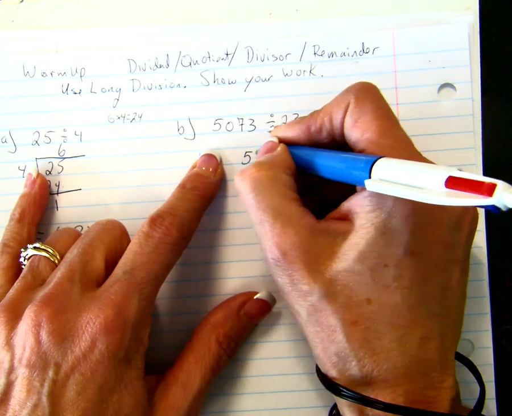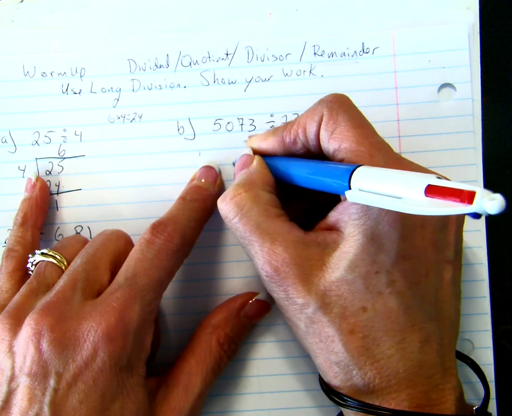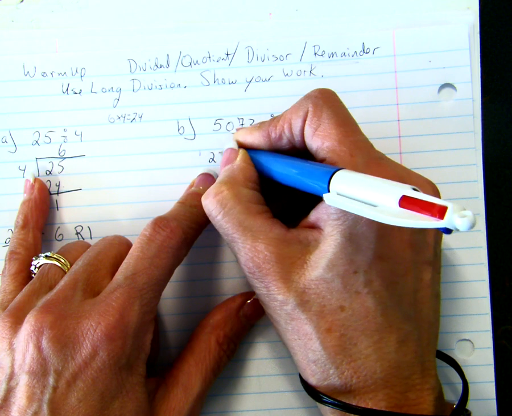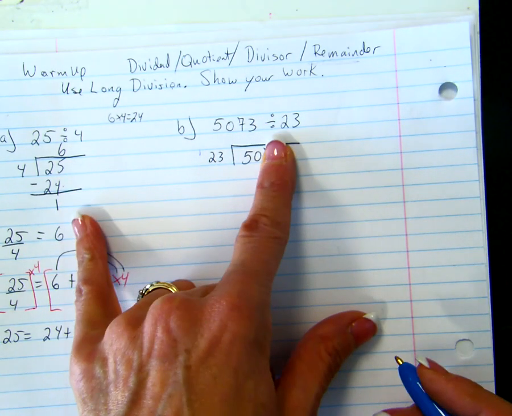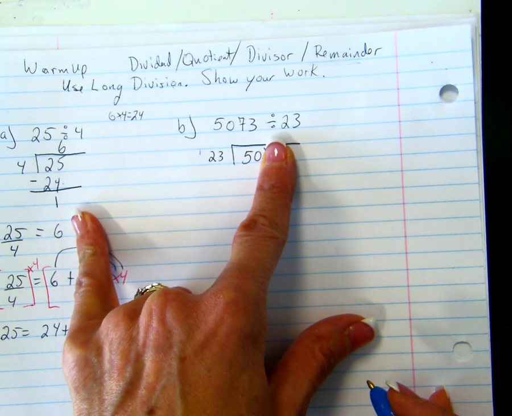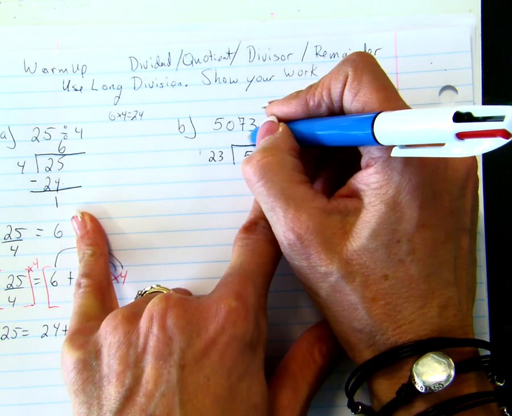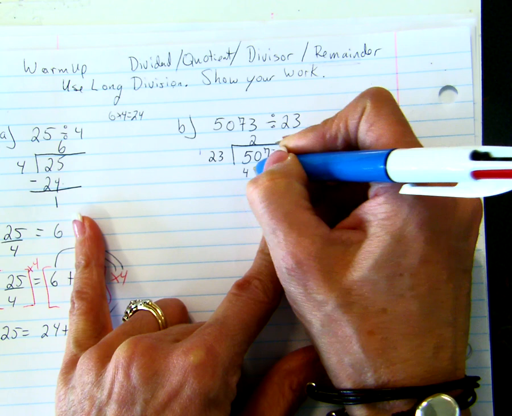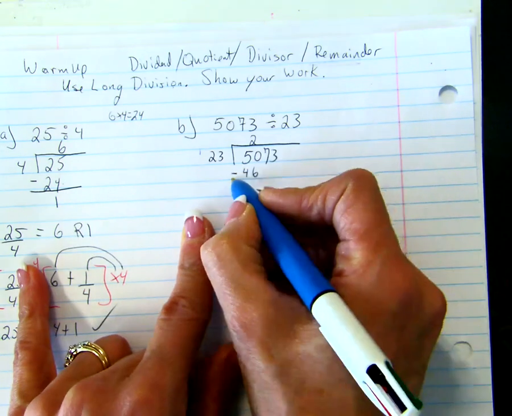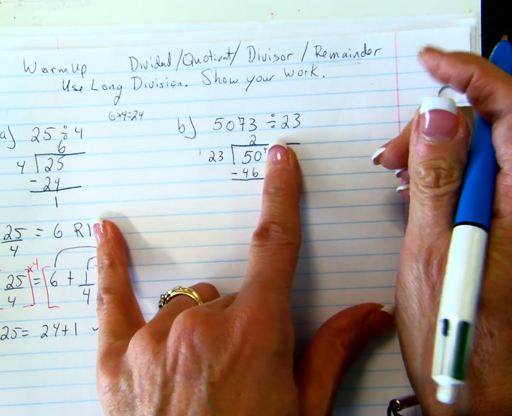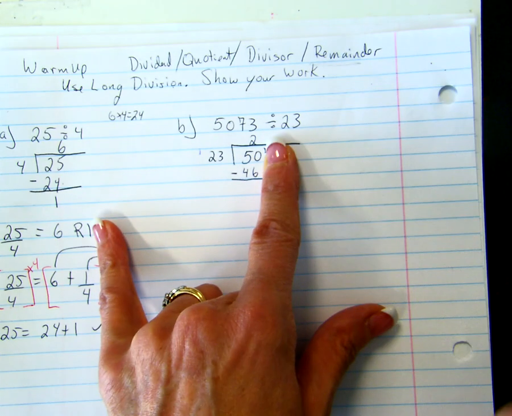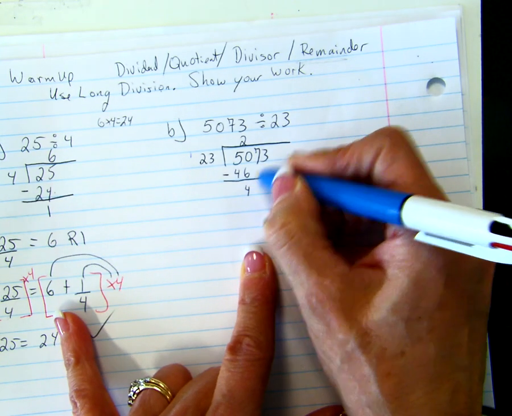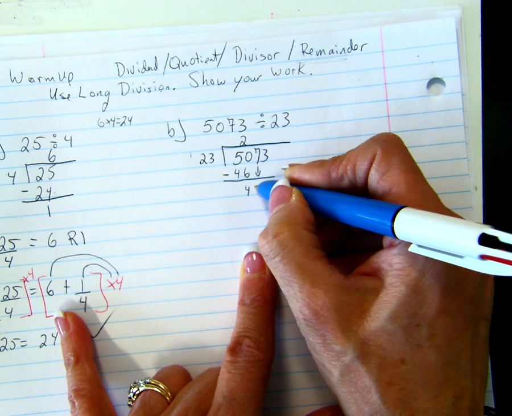Okay, what about when it gets longer? Like 5,073 divided by 23. Then I'm going to go to here. 23 goes into 50 twice, and 2 times 23 is 46. I'm going to put the answer down there and subtract it. And then we just went 50 subtract 46 gives us 4.